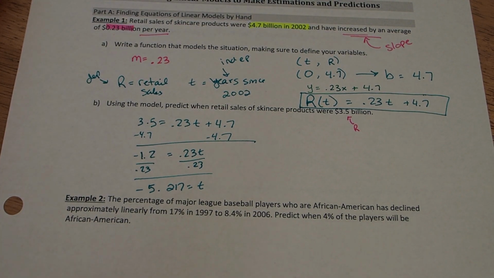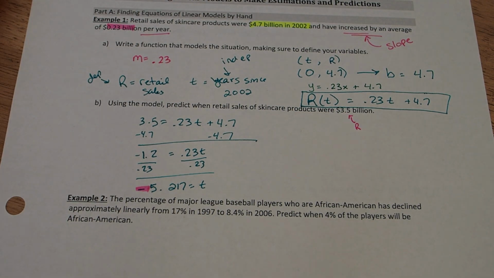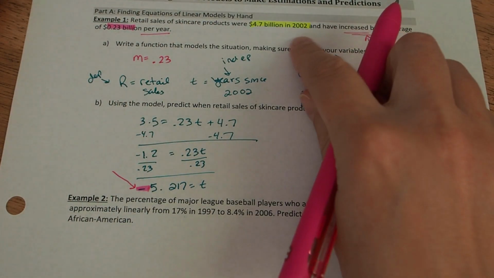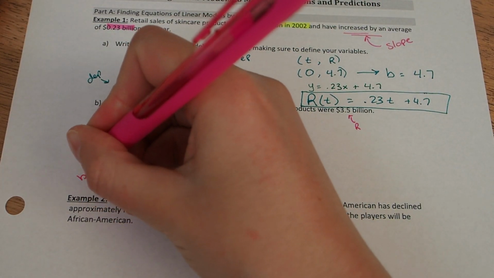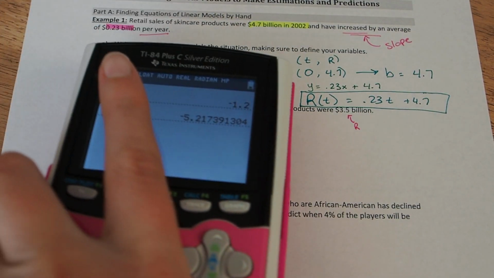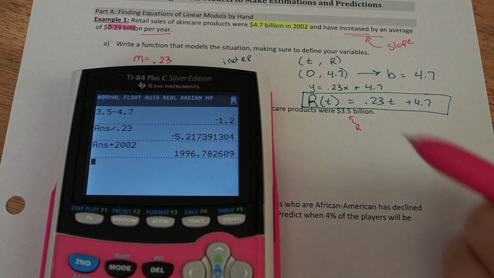First of all, since it is negative 5.217, that negative is telling me that it is before the starting year, right? So my starting year was 2002. It's negative, so it's going to be before 2002. And I'm just going to take that value and add 2002 to it to figure out what year it would be.